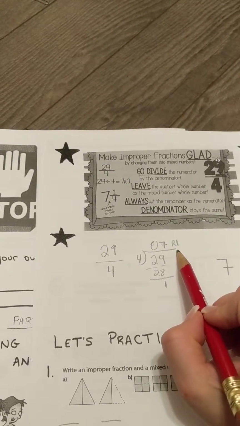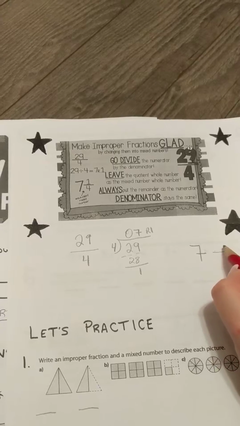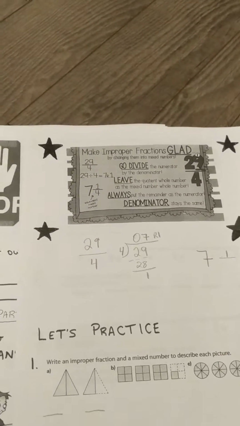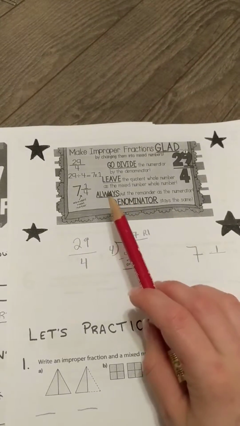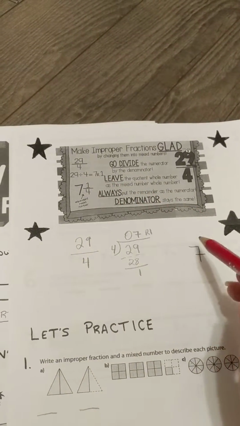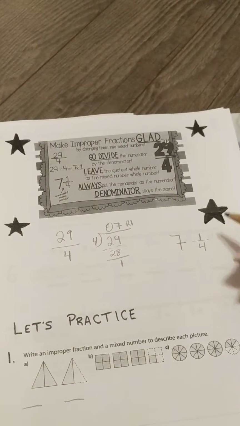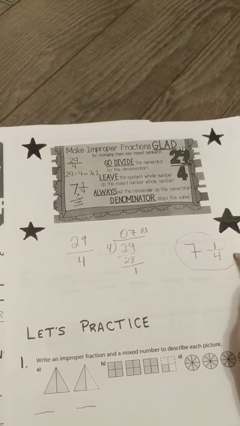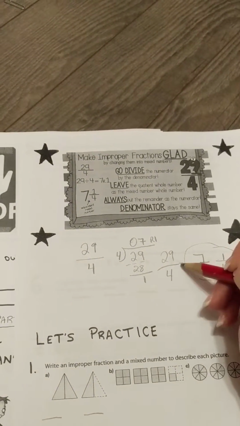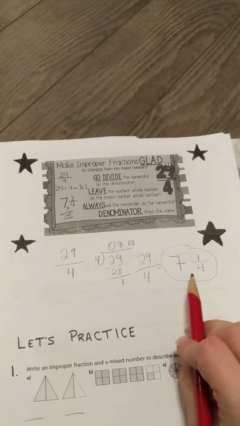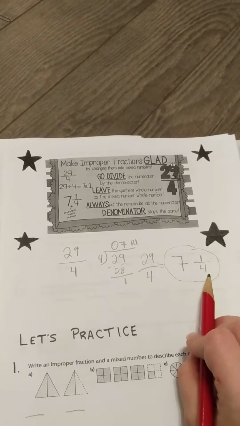Our remainder is 1, and it is going to be the numerator of our fraction. Last step, the denominator stays the same. Our denominator before was 4, so it stays 4. And there we have created our mixed number. So 29/4 is the same thing as 7 1/4.